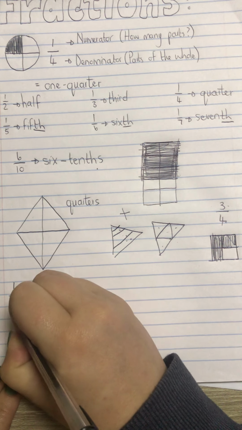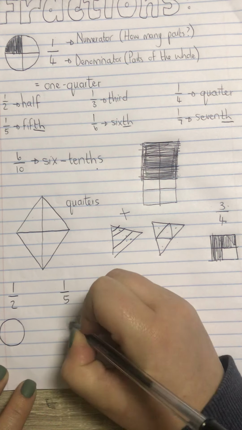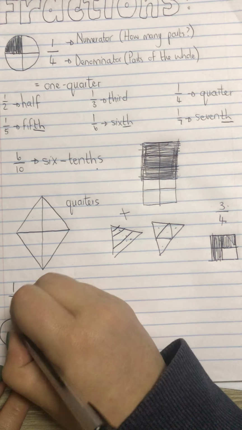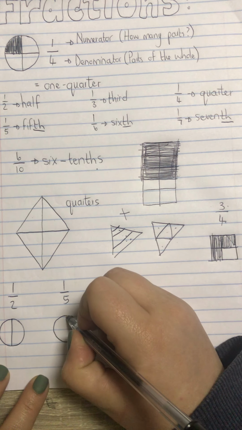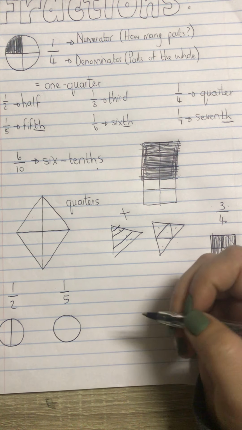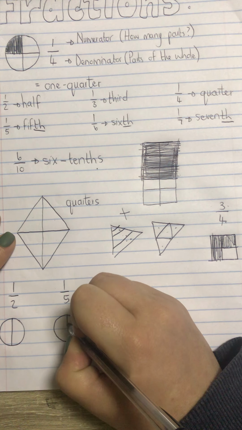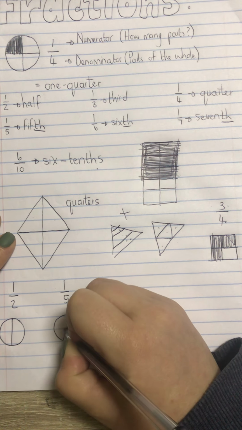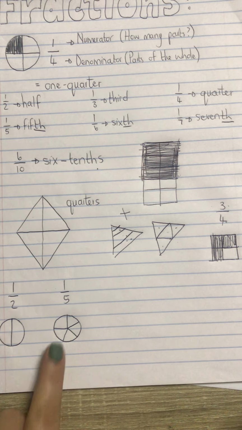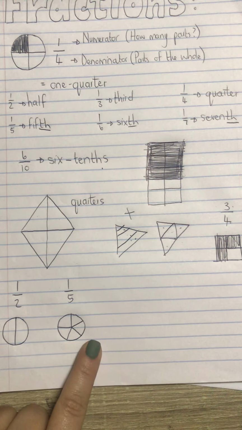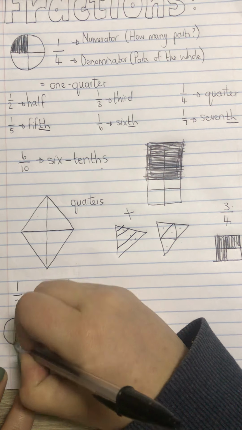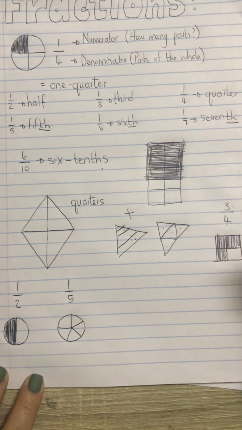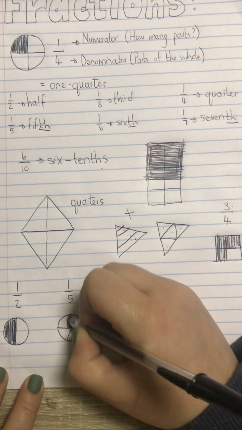So if we think about it this way, why do I always choose numbers that I can't draw? I don't know why that is the thing that I do. Okay, 5. What am I doing? Okay, 1, 2. Okay, they're kind of the same size. Work with me. Okay, so a half is this piece, and a fifth is this piece.